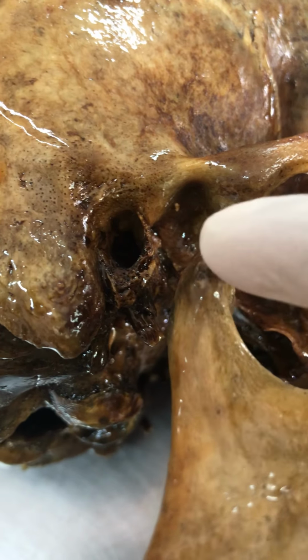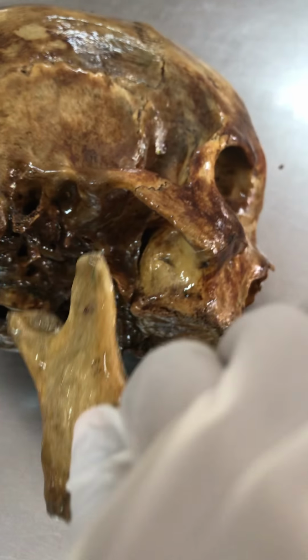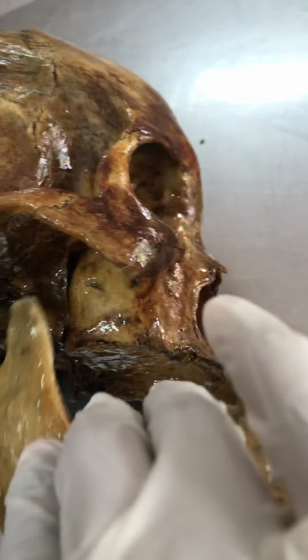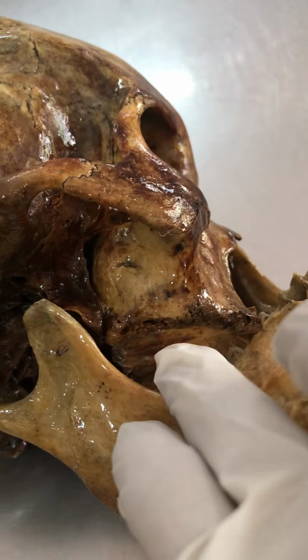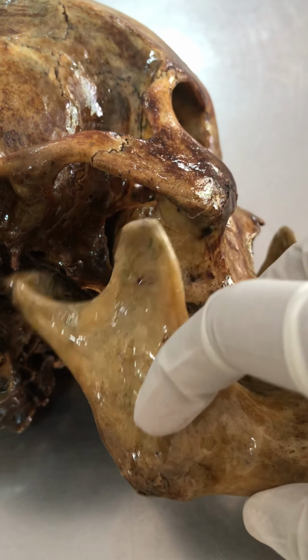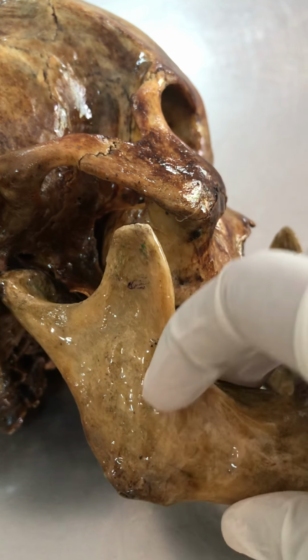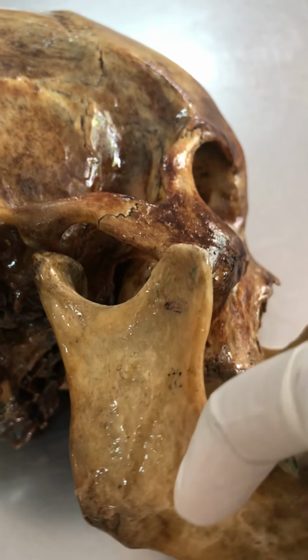This is the angle. So if a fiber is coming from here to here, what could be the action? This will also elevate, close. So this is elevation. And masseter, I have already told you, is coming from the zygomatic bone to the lateral aspect of the ramus. So this will also elevate. So three muscles elevate.